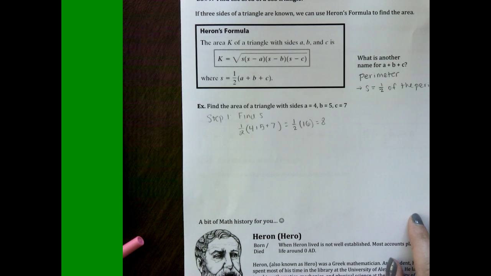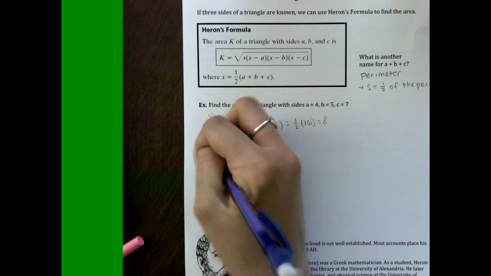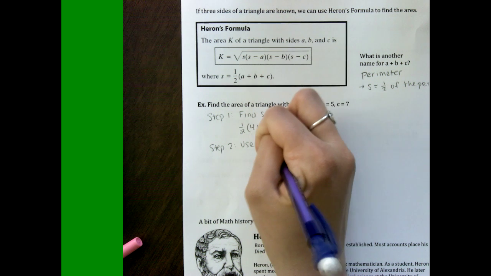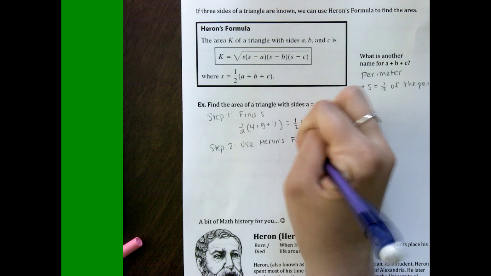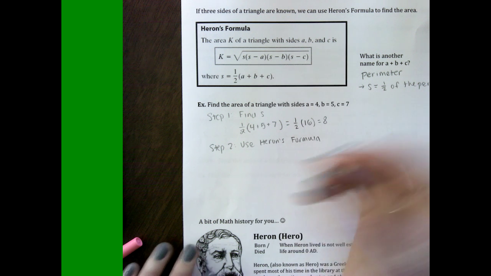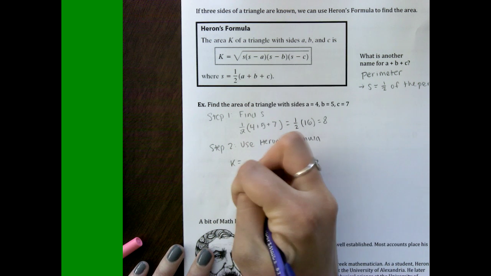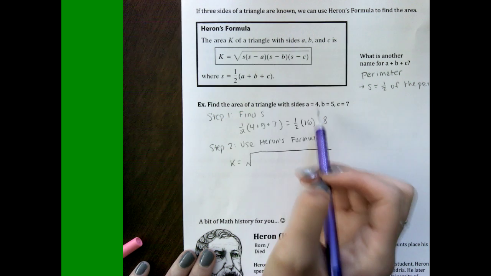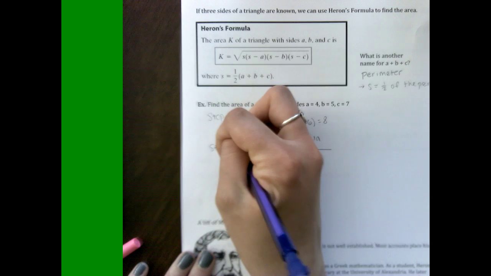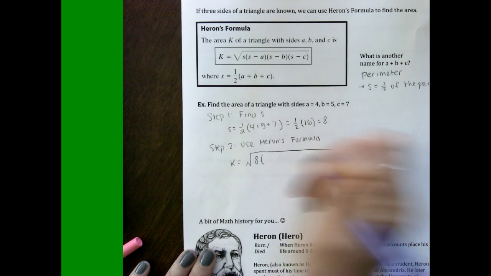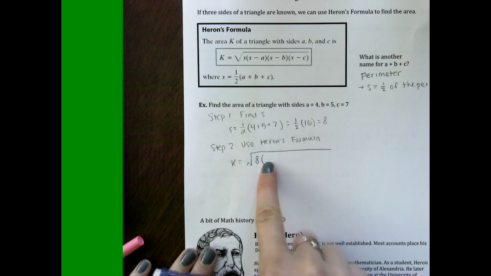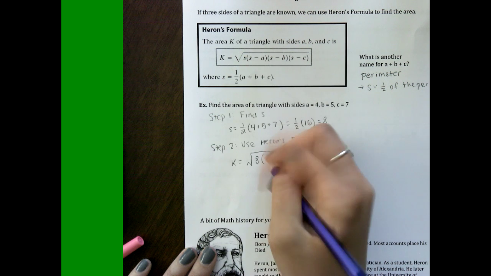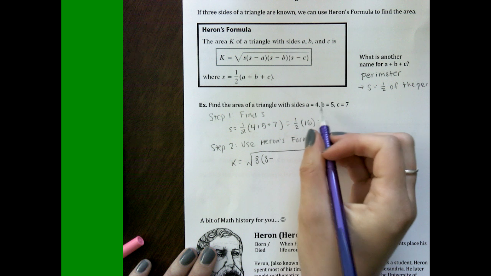Okay. From here, now we're going to use Heron's formula. So K is equal to the square root of, so the first thing we use is S, and here we found S is 8. So that's going to be 8. Then the next one, and I'm going to write it all out so it's very clear, is S minus A. So that's going to be 8 minus A is 4.